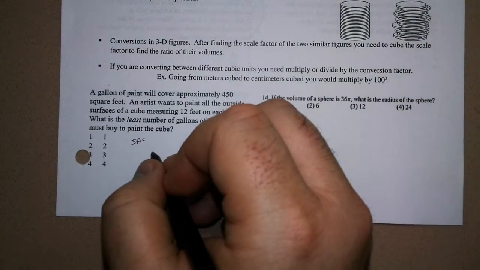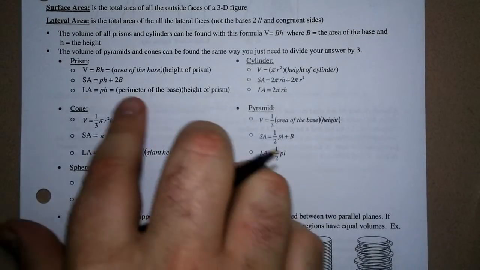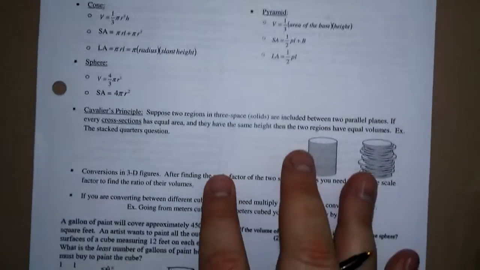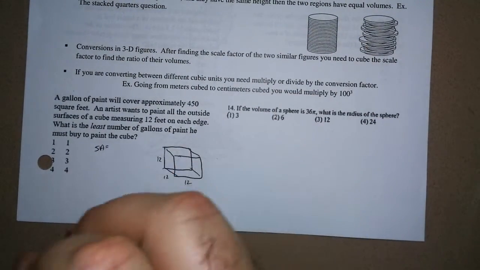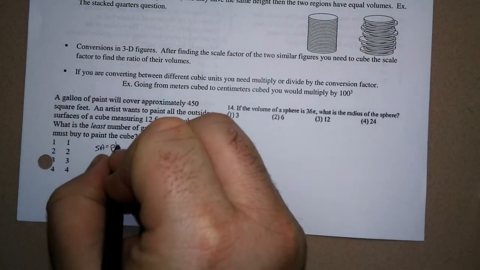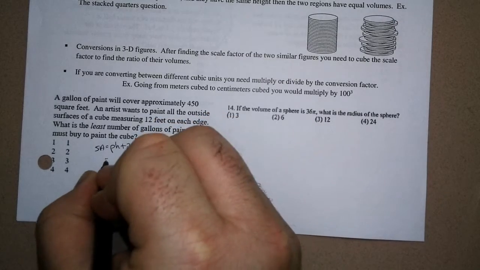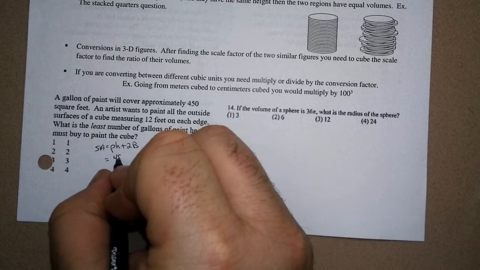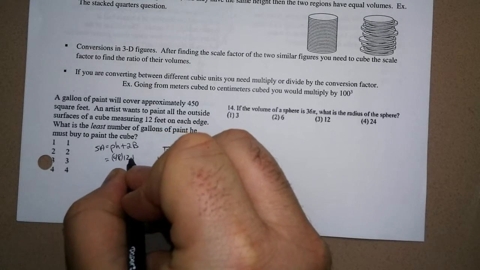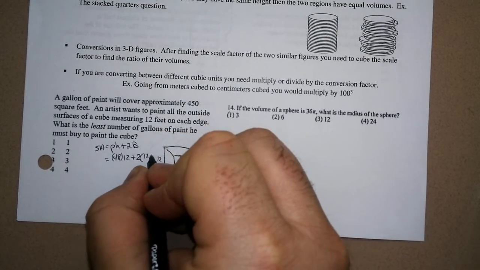The way we did it up here was the perimeter of the base times the height plus 2 times the area of the base. Let's just see how the formula works. If you forget, though, just use area times the number of faces. So Ph plus 2 times capital B. Perimeter is 12 times 4, which is 48. The height is 12, plus 2 times the area of the base, which is 12 times 12.